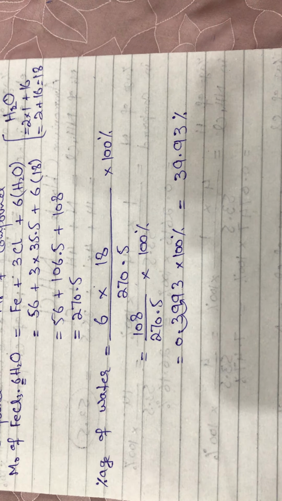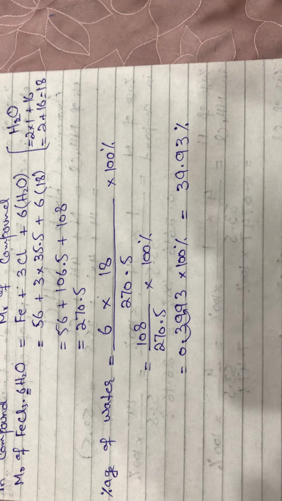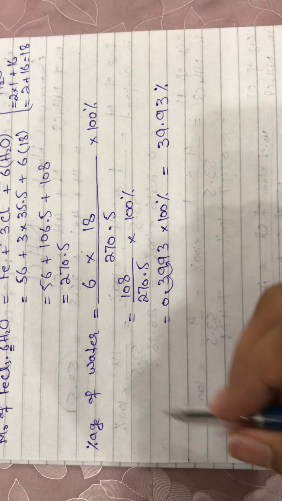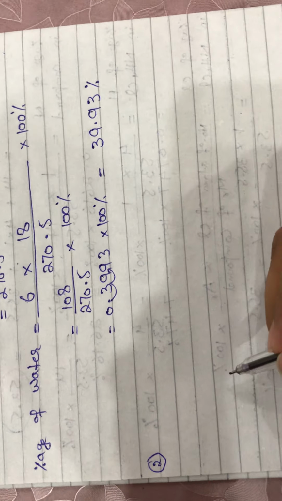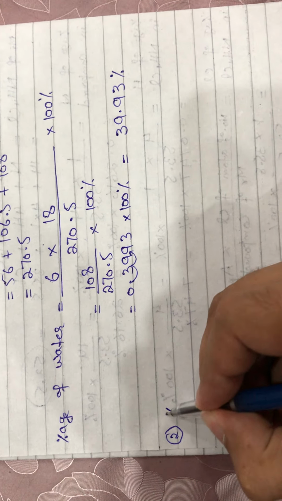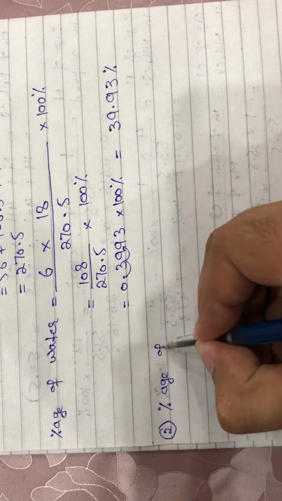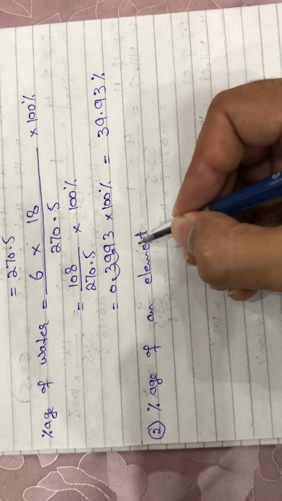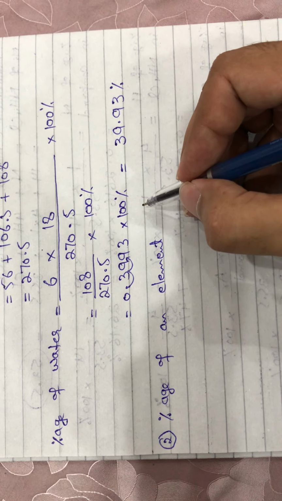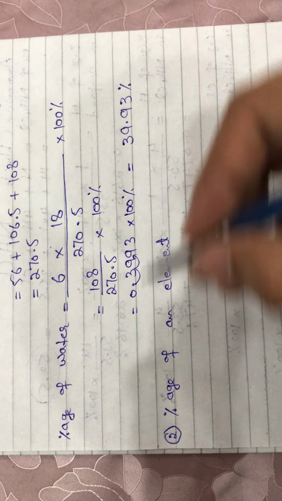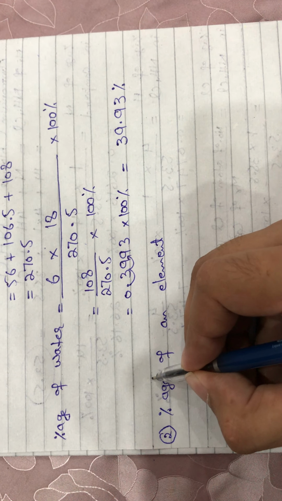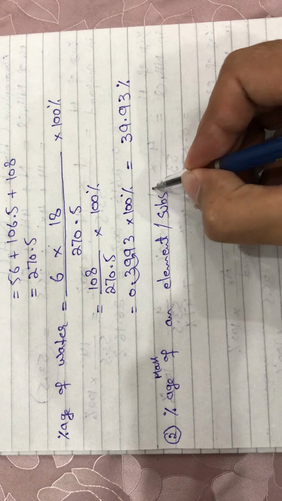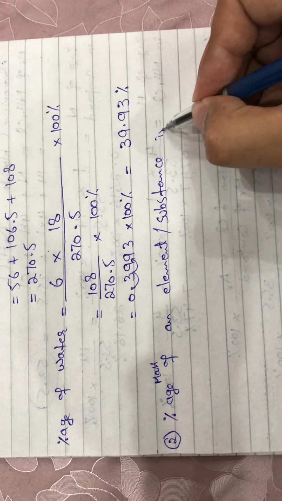Secondly, we can also calculate our second concept, that is related to the percentage by mass of an element or substance in a compound.